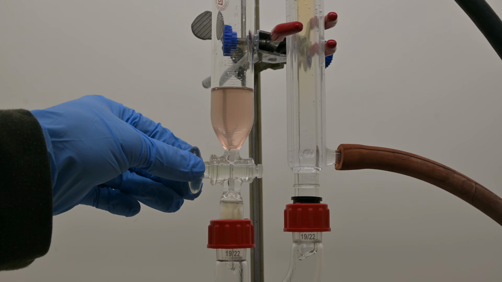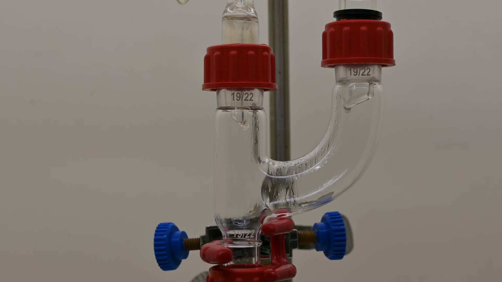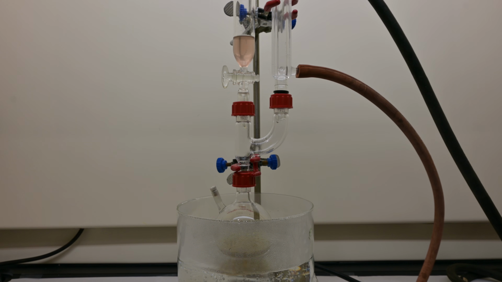Over the next 50 minutes, we slowly add half of the anthranilic acid solution dropwise. Taking it slowly controls the release of nitrogen oxides and ensures the reactants mix well. Let's break down what's happening here at the molecular level.